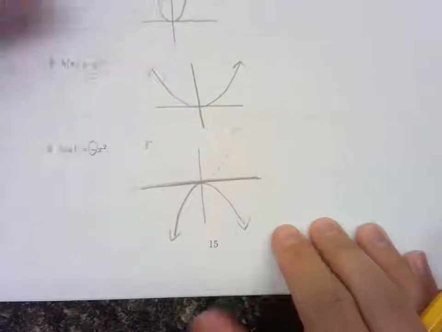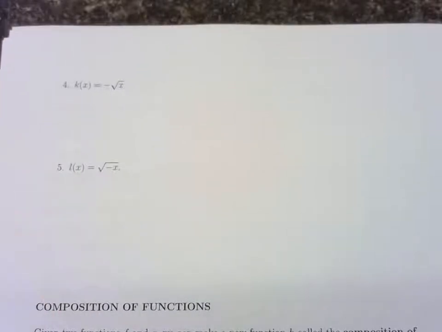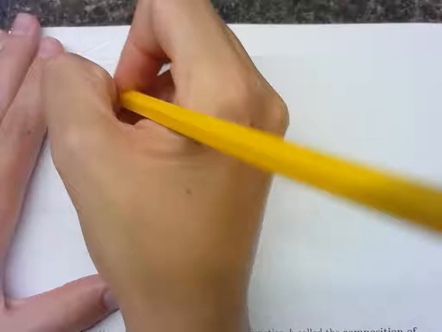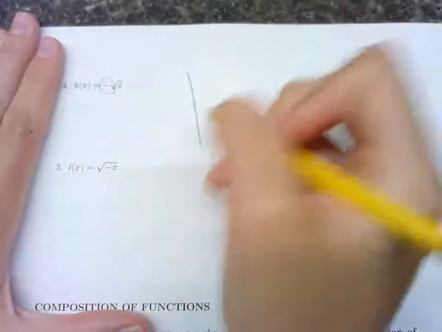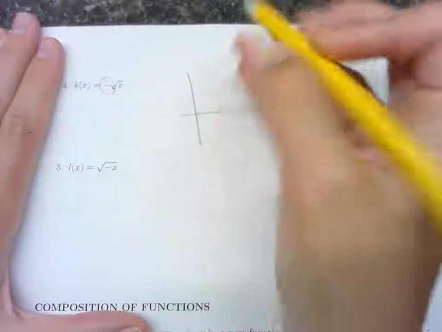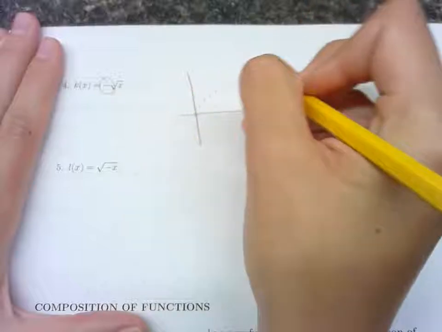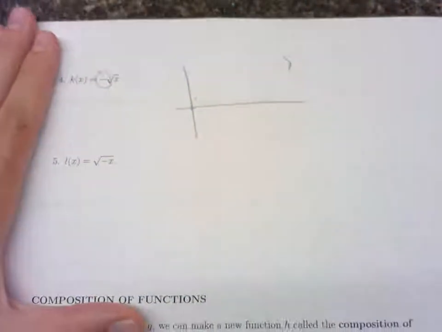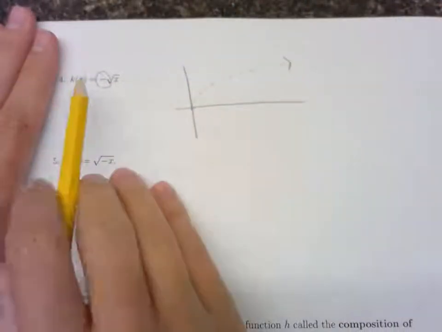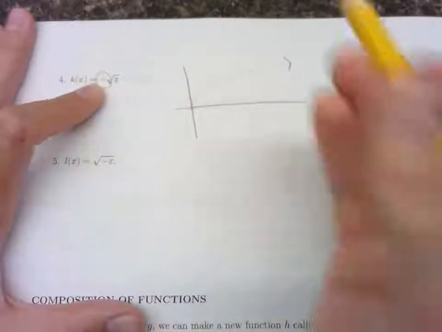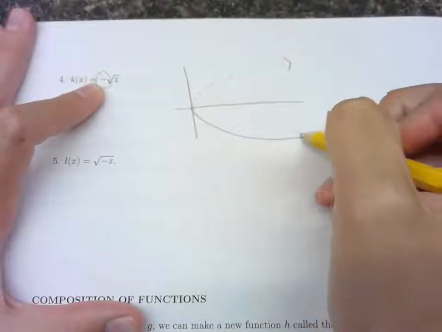Number 4, page 16, we have negative square root of x. We have a negative on the outside. I'm going to go ahead and draw the original graph. So the original graph, this is g, square root of x. Sorry, I keep saying absolute value. It's on the outside, so we're going to reflect it in the x-axis, so the reflection would look like this.